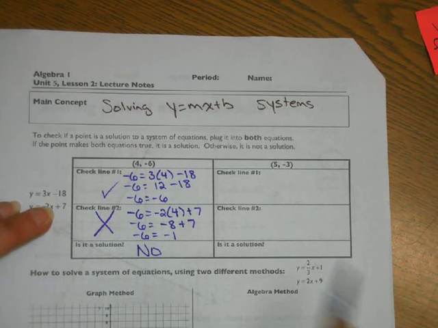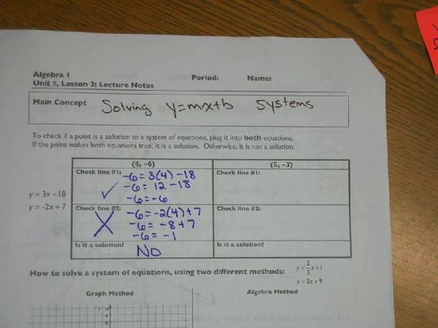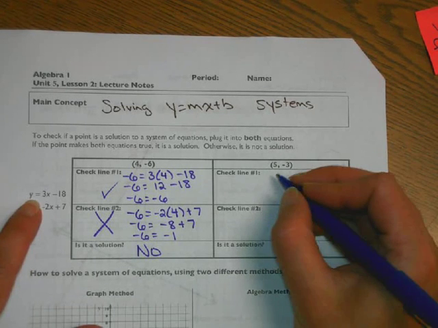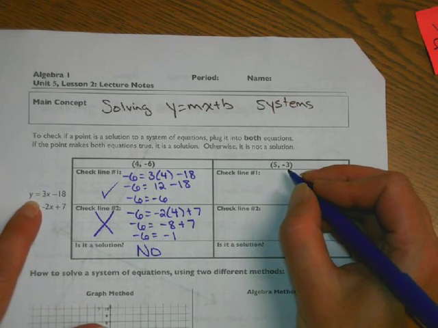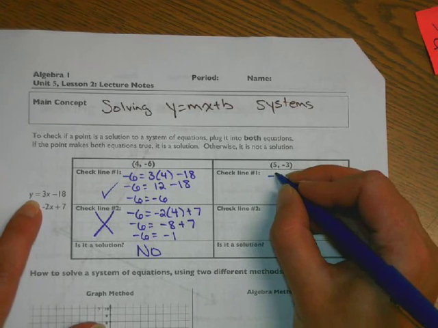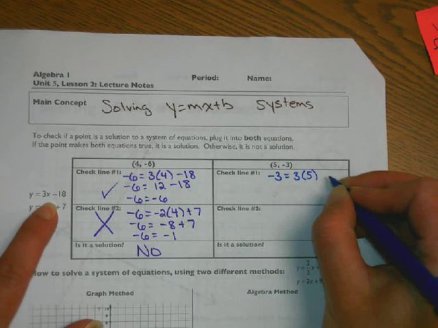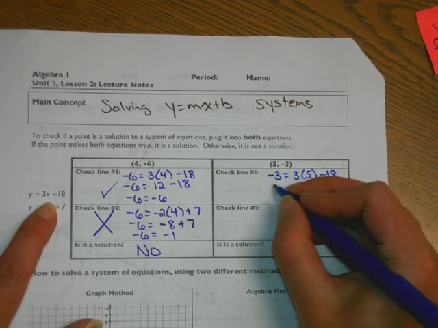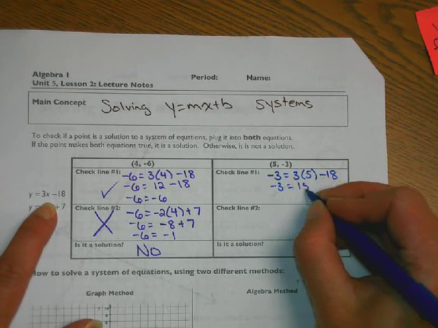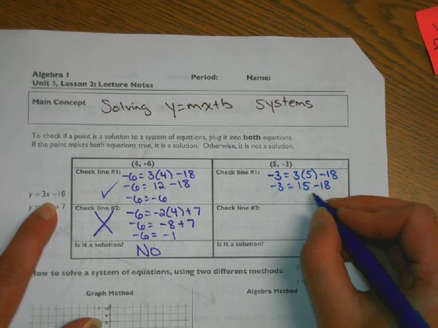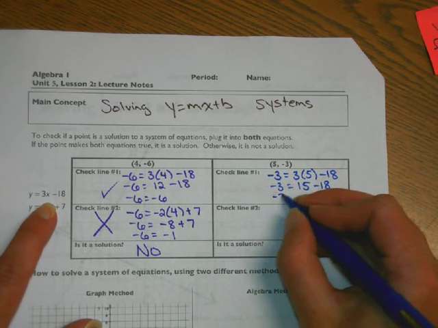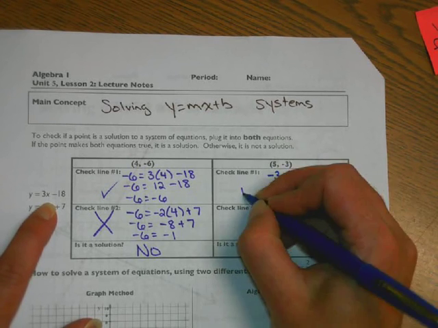What about 5, -3? Let's check to see if it's a solution. I'm going to plug into line 1 first. So -3 would go in for y, and 5 is going to go in for x. That's 15 minus 18. That would be -3. That works.